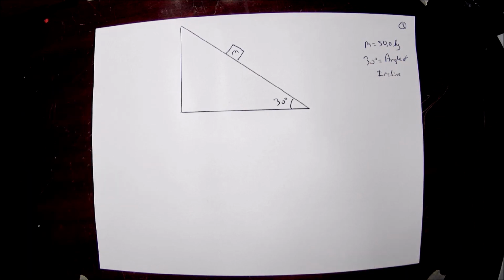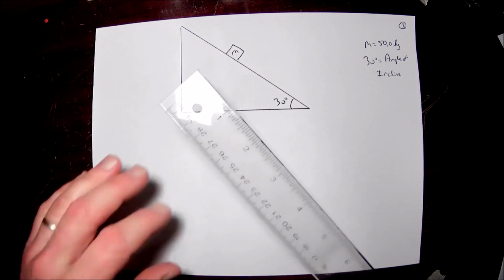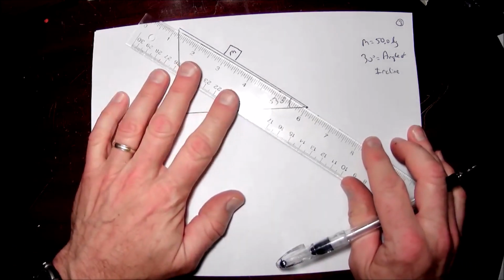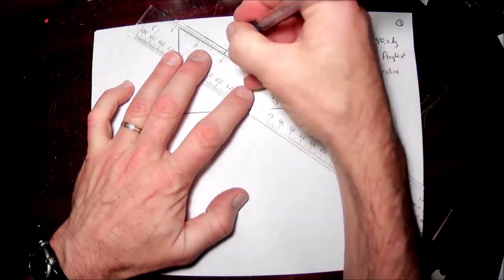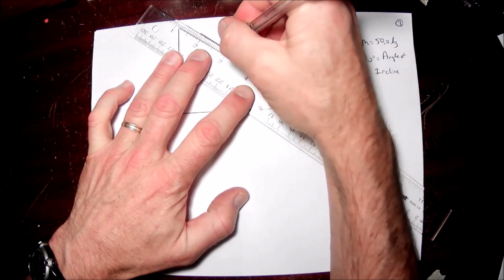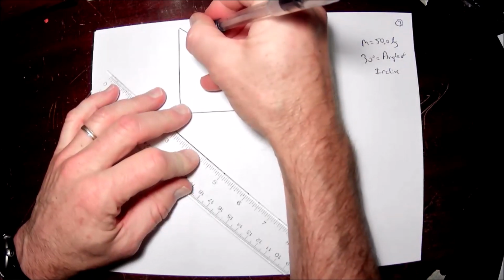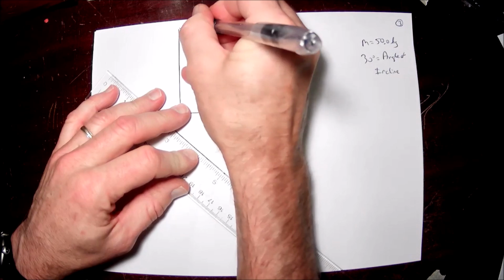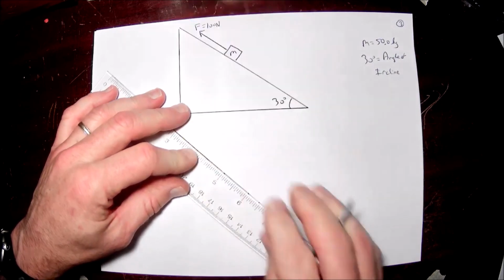All right, so here we have a mass sitting there. Well, what have we been doing? If I want to find the acceleration of this object, I've got to find F net. And to find F net, I've got to find all the forces acting on my mass. They mentioned this person pulling on the mass with a force. I called that F, and it was 100 newtons.